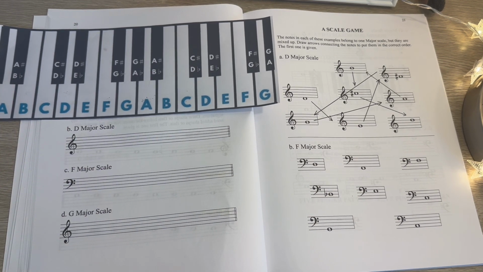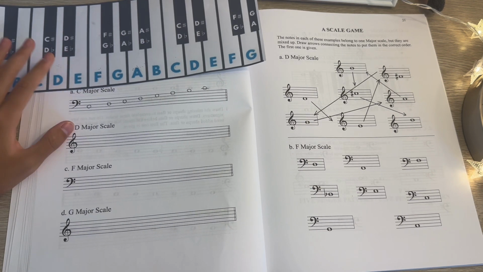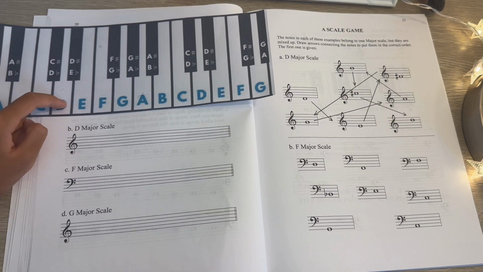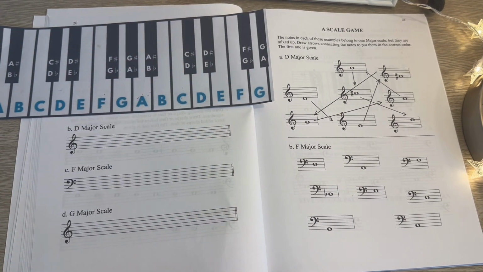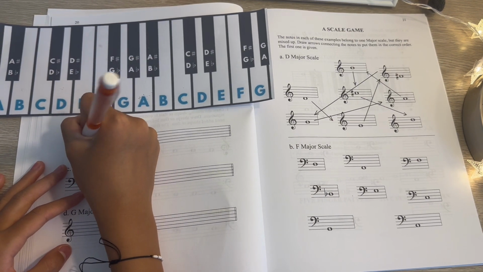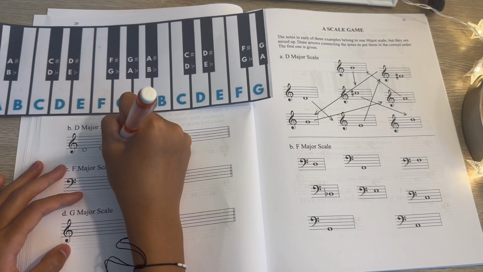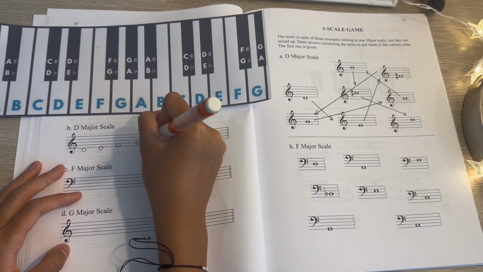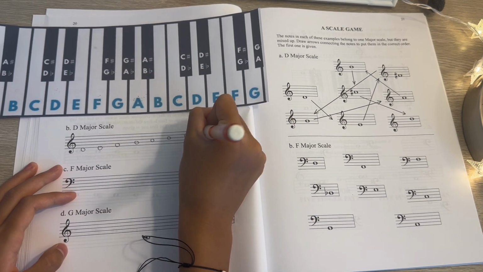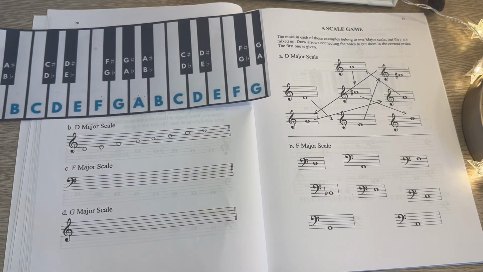We have D major scale. Now like the one before, we're gonna draw all the notes from D to D, okay? All right, so let's see, 8 notes as well. 1, 2, 3, 4, 5, 6, 7, 8. That's from D to D, right?